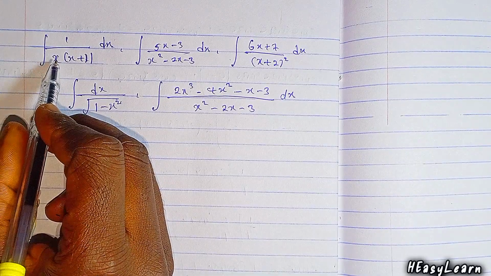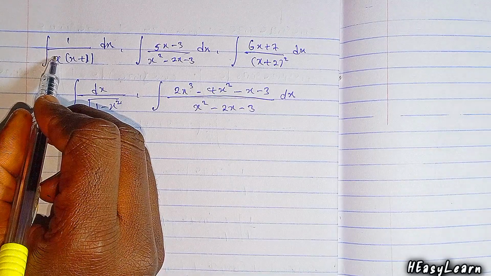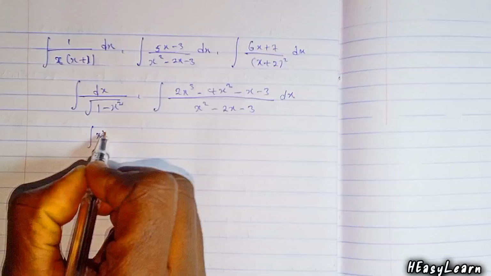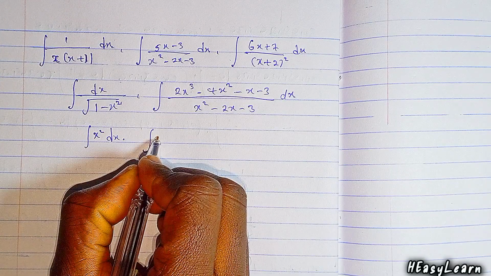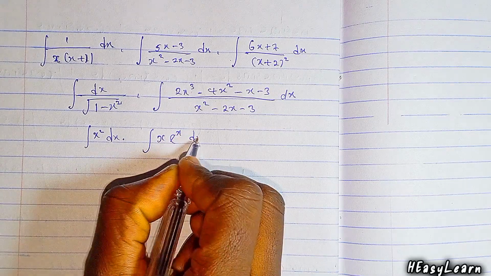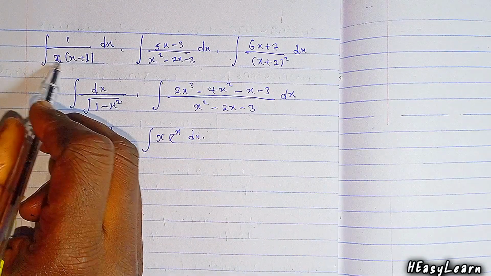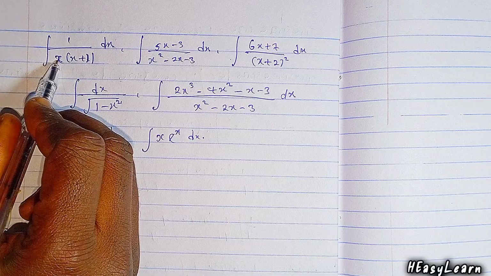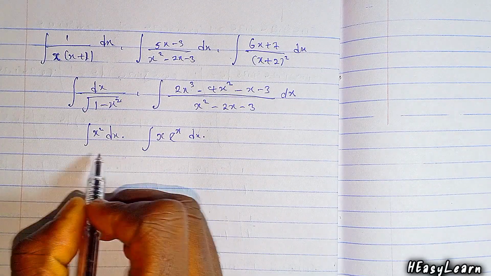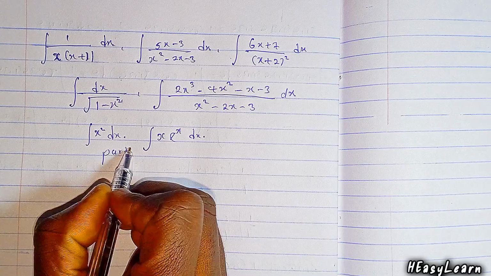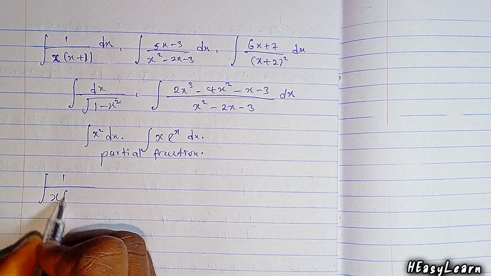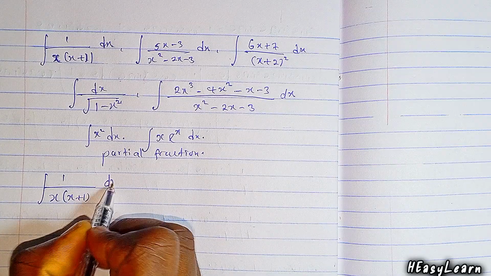So from the techniques of integration, direct integration cannot be used here because it's not of the form x squared. We cannot use integration by parts because it's not a product of two functions. But in this case it's a fraction of what? Of polynomial functions. Let's see if we can use the partial fraction method to integrate 1 over x plus 1 dx.